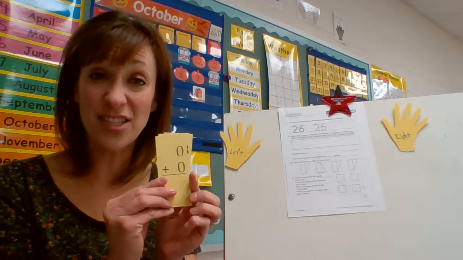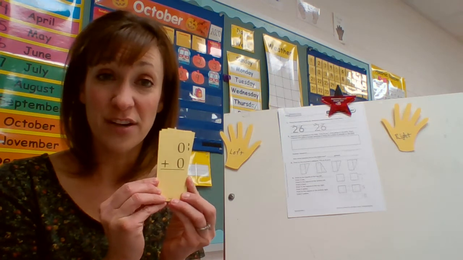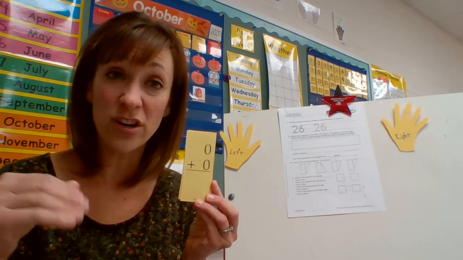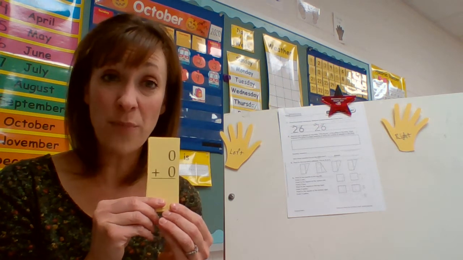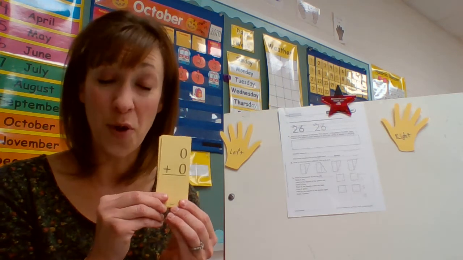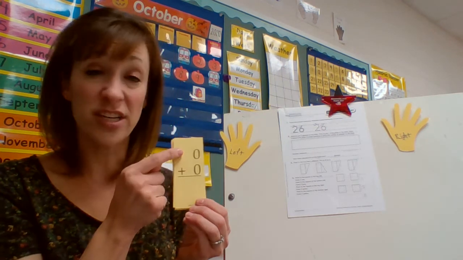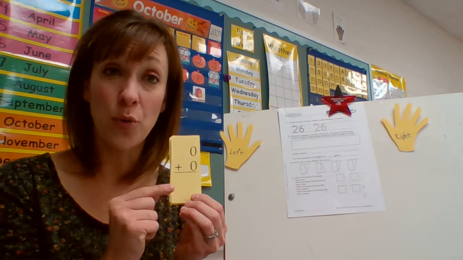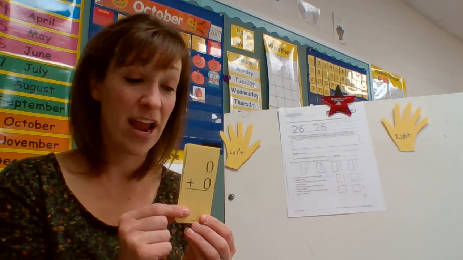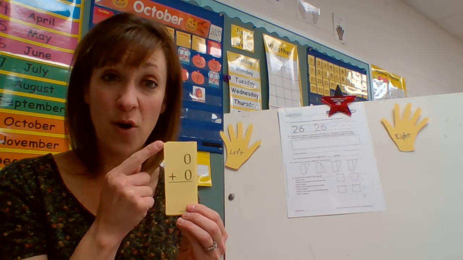So let's start with the first flashcard. We're going to go in order, just like we do in our doubles rep, where we start with 0. Are you ready? So we're going to start by saying it at the top, and then we're going to flip it over to see our answer. Are you ready? Here we go.